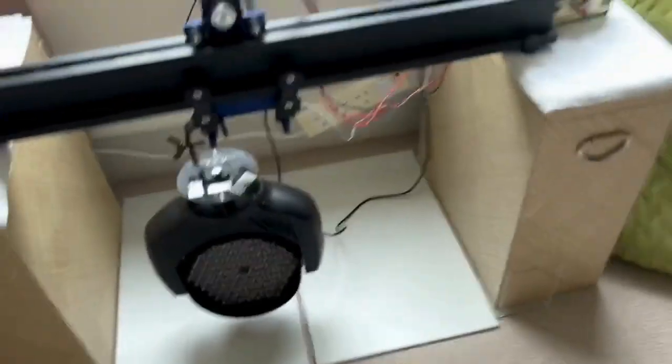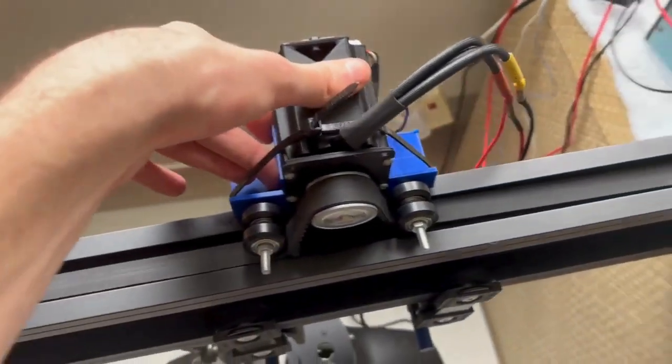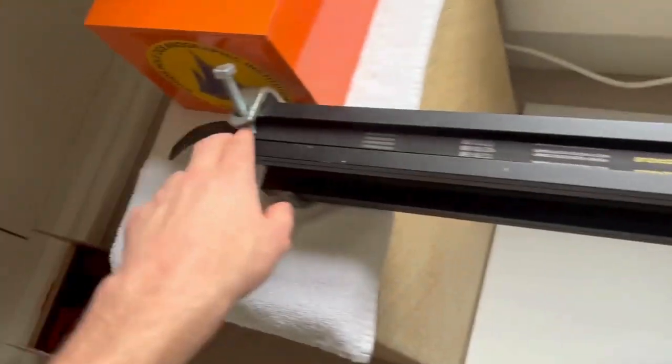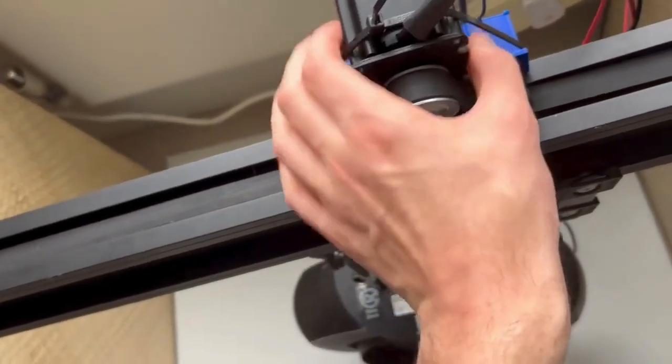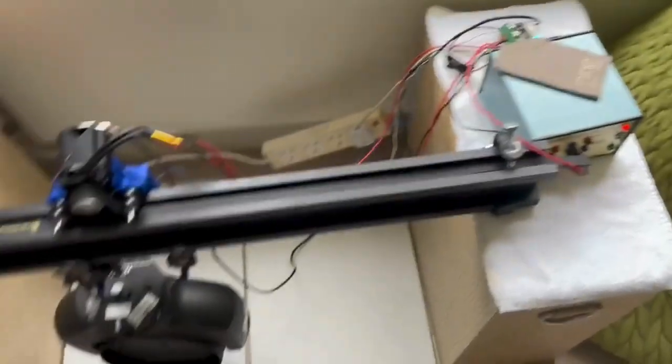And the problems that I faced when doing this: initially this only moved one way. But what was happening is this timing belt wasn't tight enough. So I just had to tighten it on either end a bit more. And then it could move really nicely both ways. And that was really great. That's it.